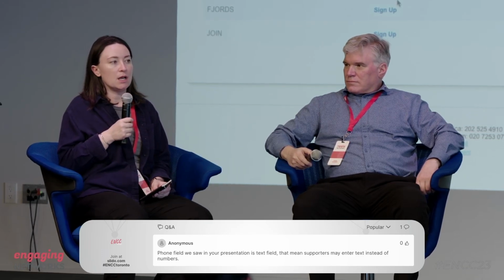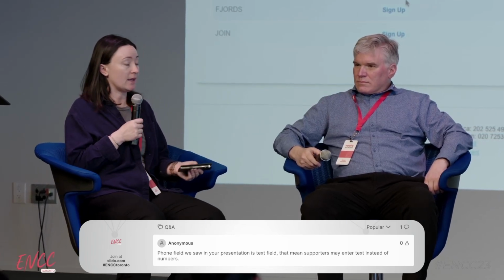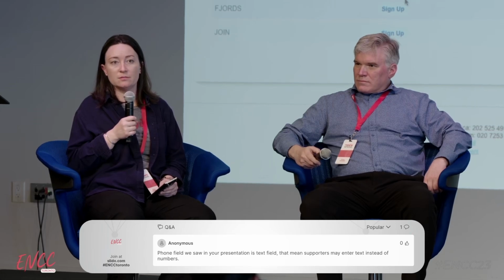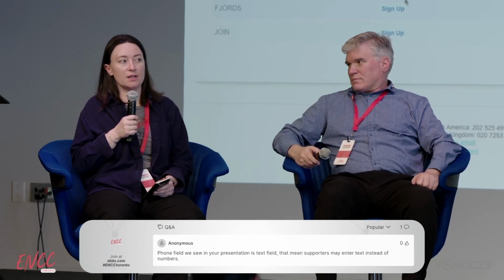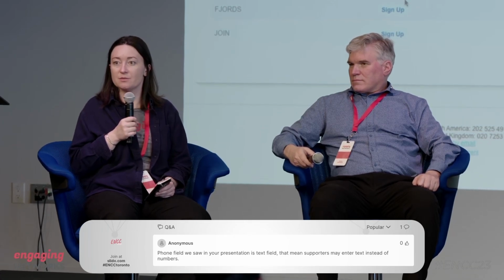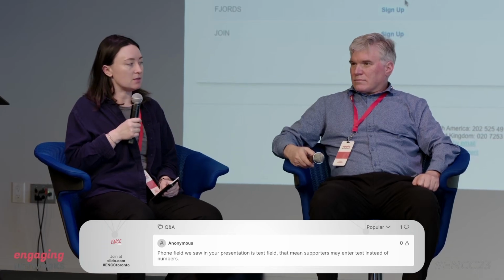I think making it a phone number field would be valuable. Also, use that validator that I referenced earlier to ensure, as much as possible for data integrity, that supporters are entering their phone number as it's required. Generally, I would recommend using the phone number field type for that.